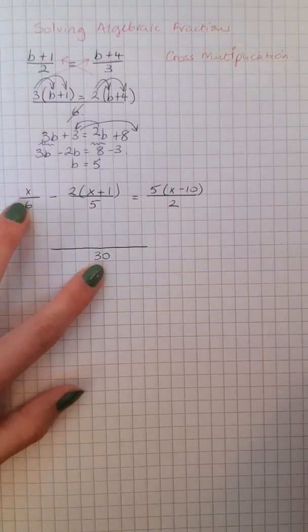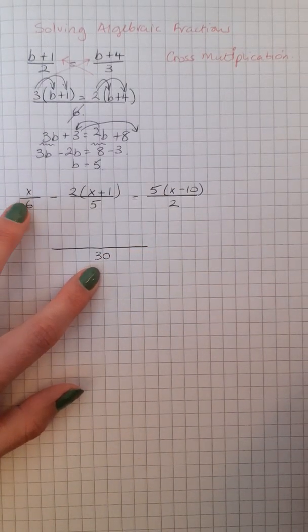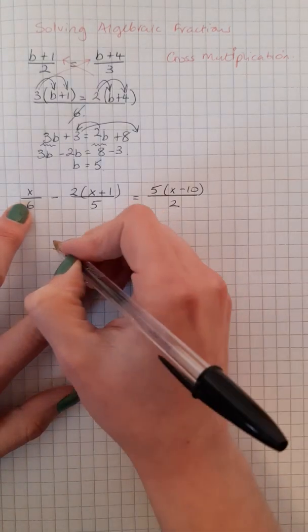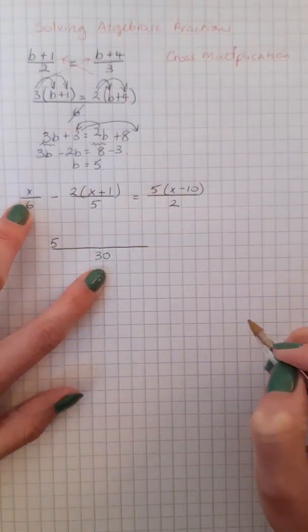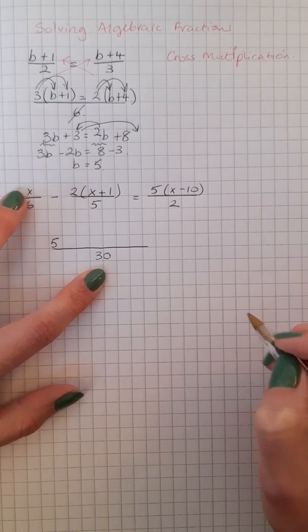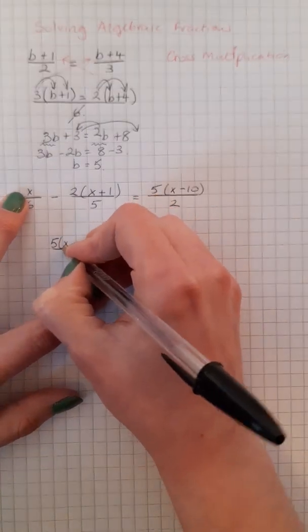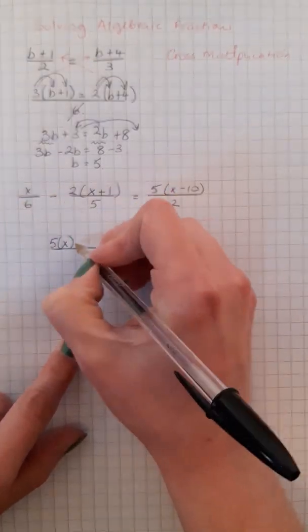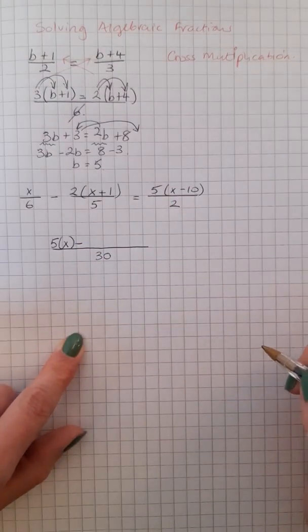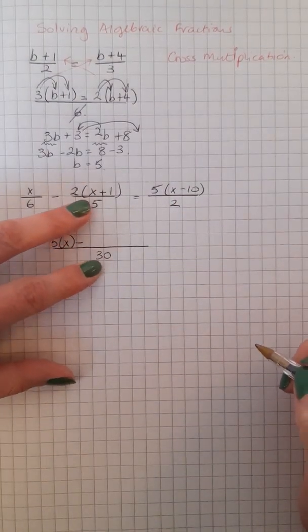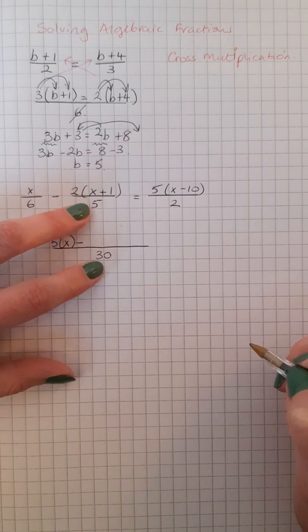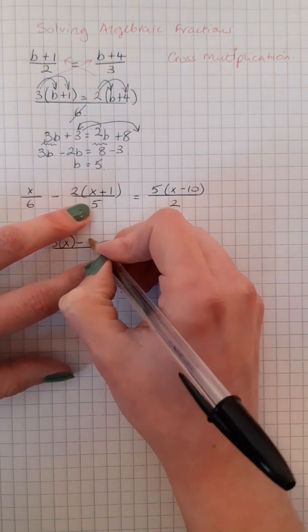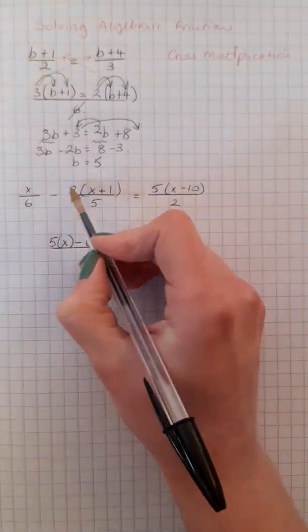Again, we divide the denominators. 6 into 30 goes 5 times, and you multiply by whatever is on top, which is x. Next is minus. 5, the denominators again, 5 into 30 goes 6 times, by whatever is on top.